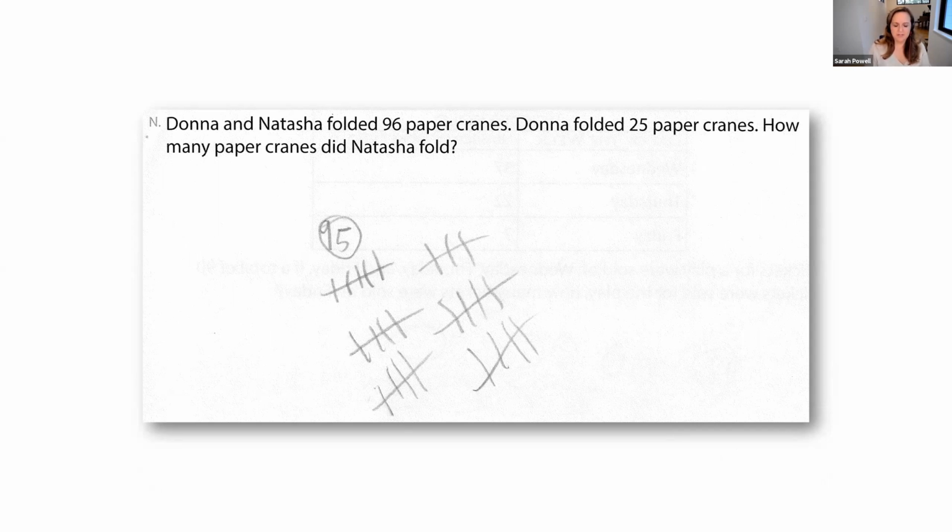This student wrote 95, which is close to 96, and used these tick marks to try to do some calculation. I hypothesize they're trying to subtract 25 there, but do notice with their tick marks, the groupings are not the same. So we've got a pretty interesting strategy that this student is trying to use.